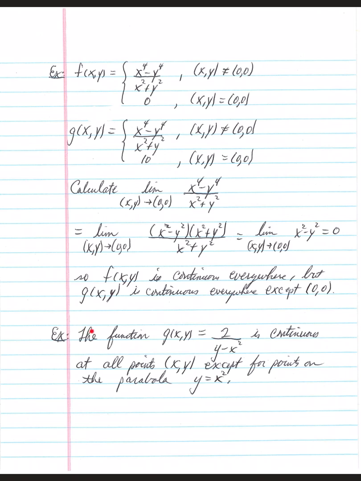And let's look at another example. The function g of xy is equal to 2 over y minus x squared. Now this function is going to be continuous as long as it's defined because it's a rational function. But if y is ever equal to x squared, then you get a 0 denominator. So this function is actually continuous at all points xy except for points on the parabola y equals x squared. That creates a 0 denominator.